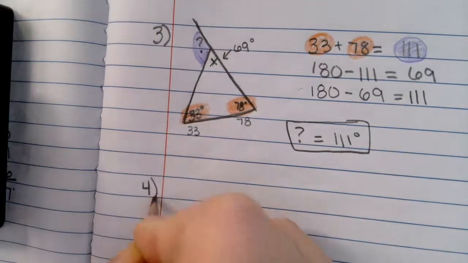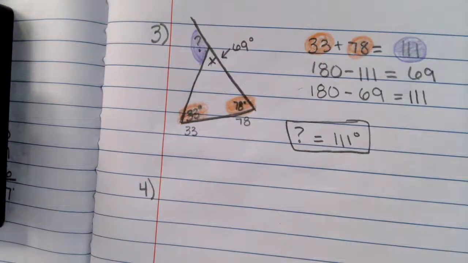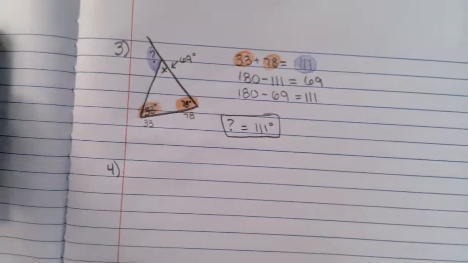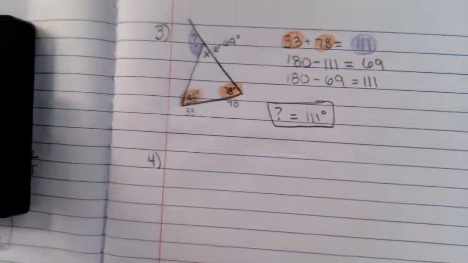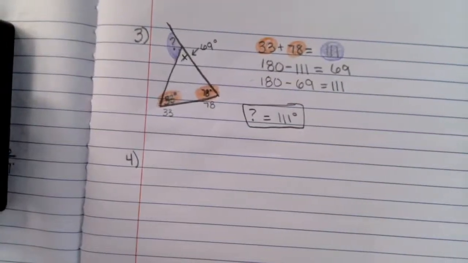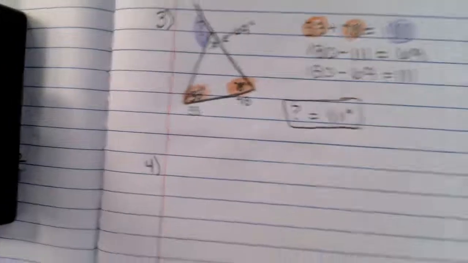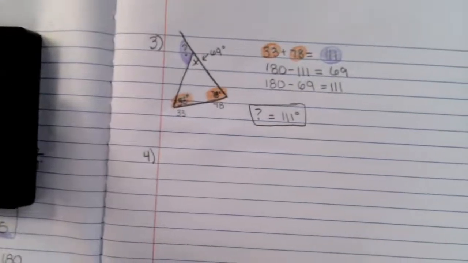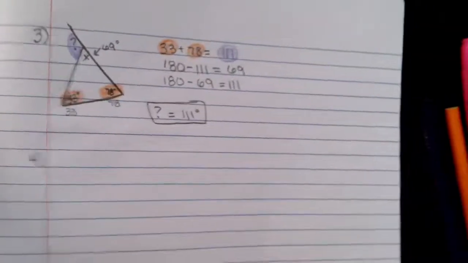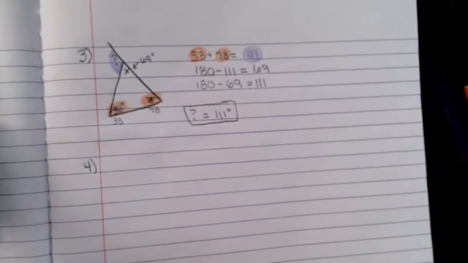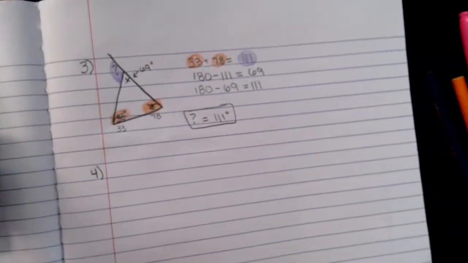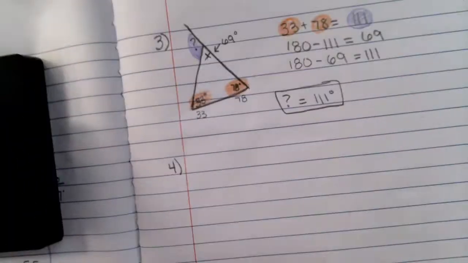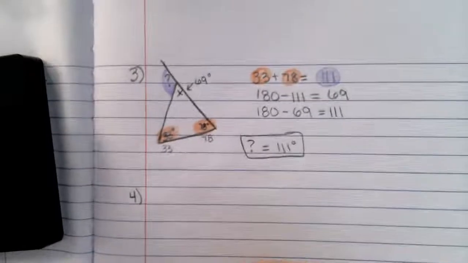Alright, so for number 4, we have another exterior angle, so I'm going to go down like that. This time I know my exterior angle is 126 degrees.